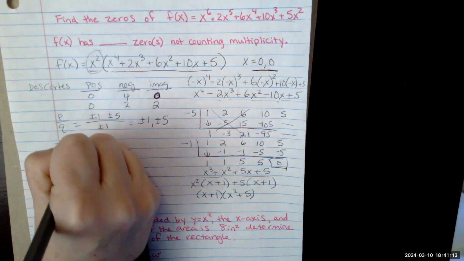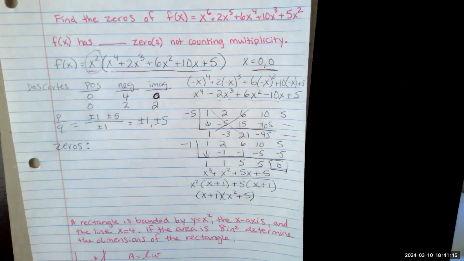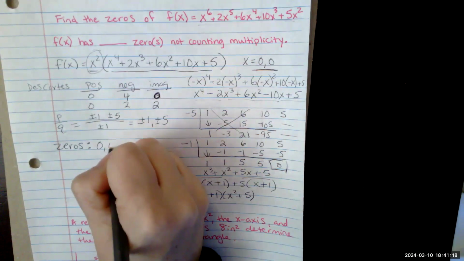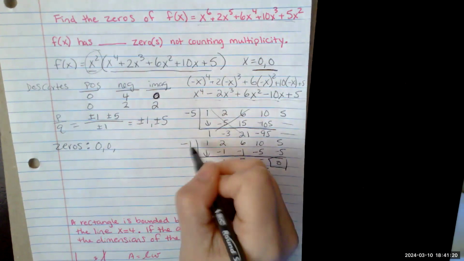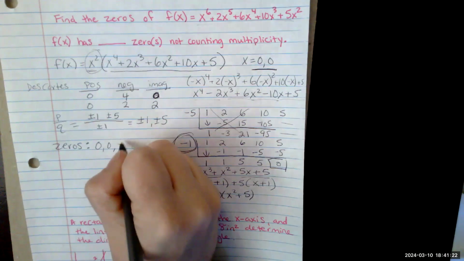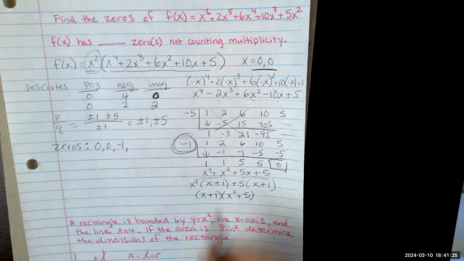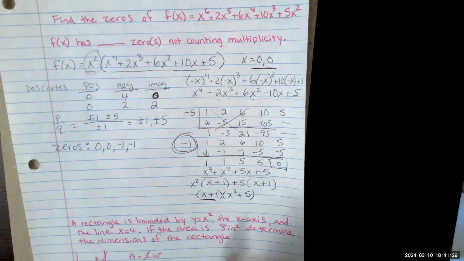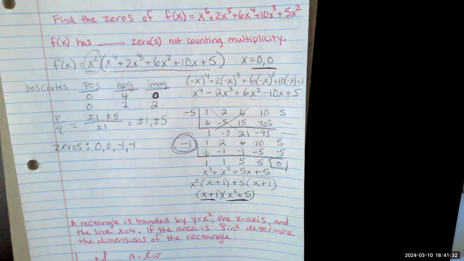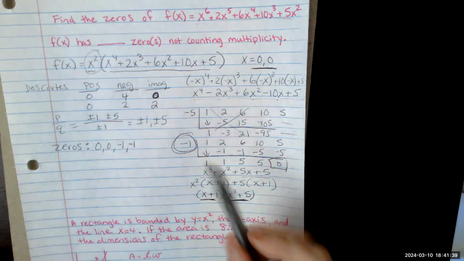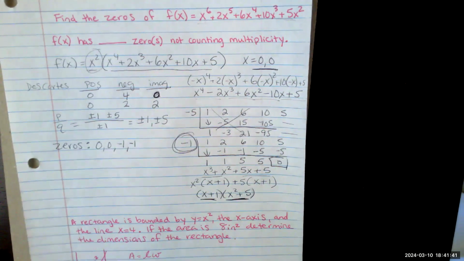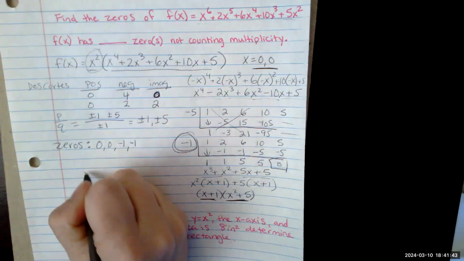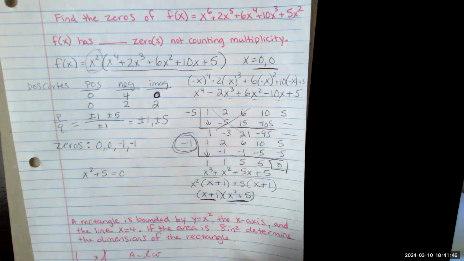So what are my zeros? We already know we have 0 and 0. We already know we have -1. We now know -1 happens again. And now we have whatever we get here, which is not -5, right? Because we have to really solve this because there's an x squared. So make sure you never miss, if there's an x squared, you're not just giving me the opposite of this and finishing. So I'm going to set this equal to 0 and solve.